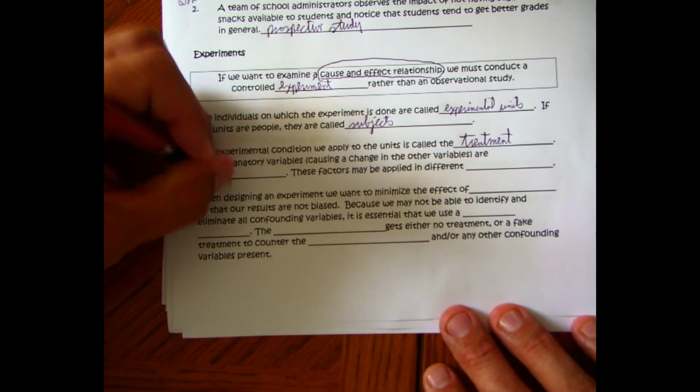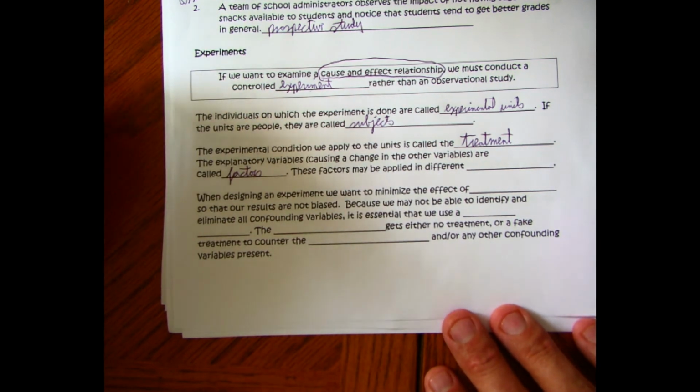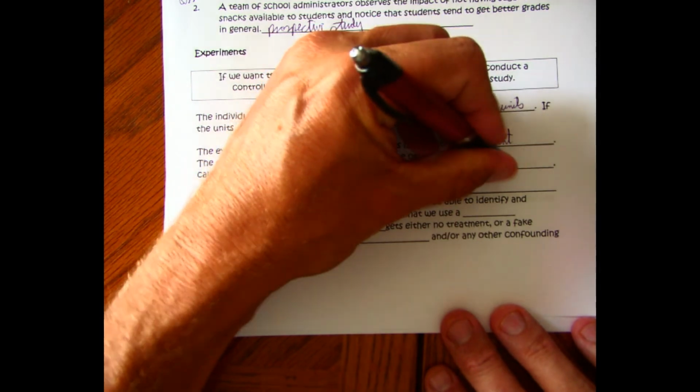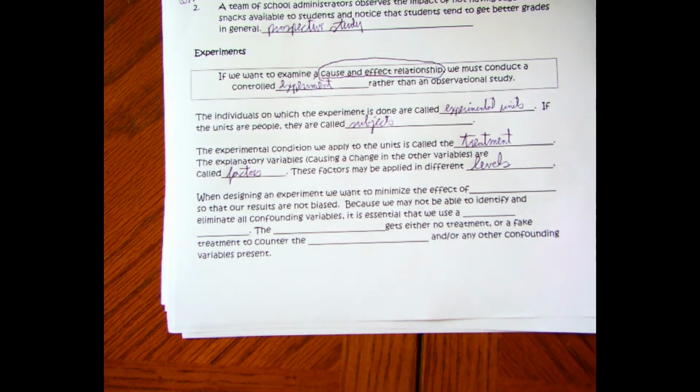The explanatory variables causing a change in the other variables are called factors. Well, what's the factor in our experiment? It's the blood pressure medication. The factors may be applied in different levels. We could have people take 2 pills a day, one in the morning, one at night. We could have them take it once a day. We could vary the dosage.